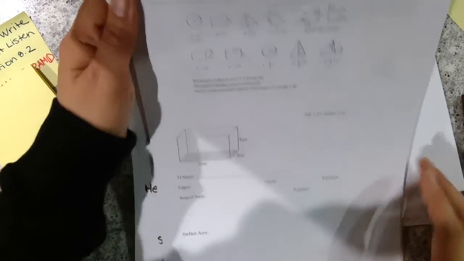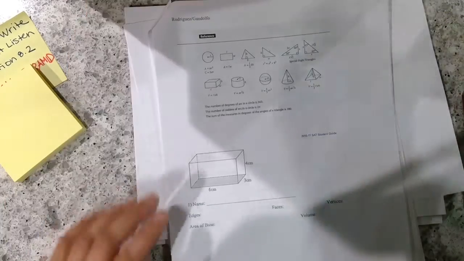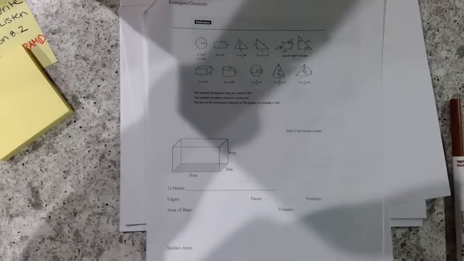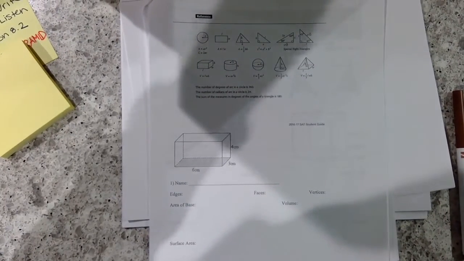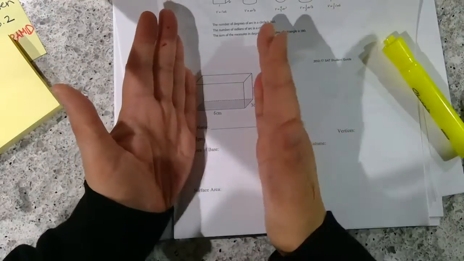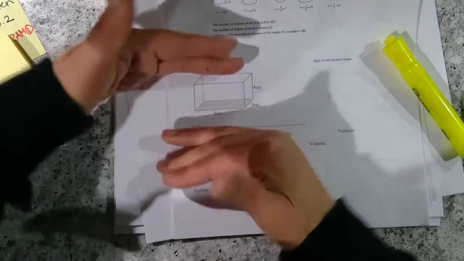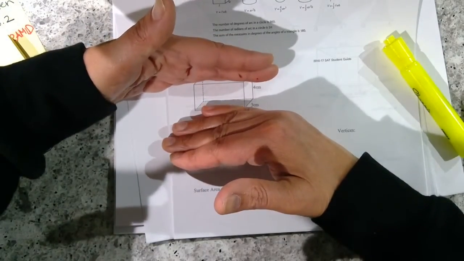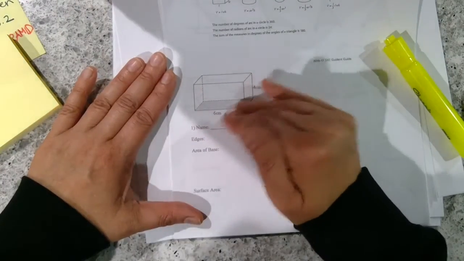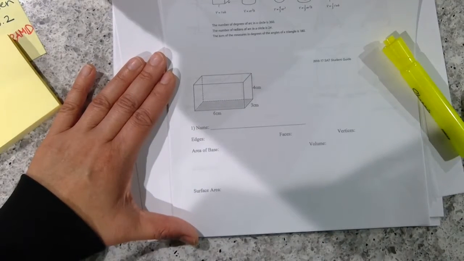So for this first one, the area of the base, well, you have to figure out what shape your base is. And in this case, you could actually pick two things. You could have picked the base as this because it's whatever you have two of and they're parallel, or you could have picked the top and bottom. It doesn't really matter. Since it's set this way, we're just going to pick the bottom.